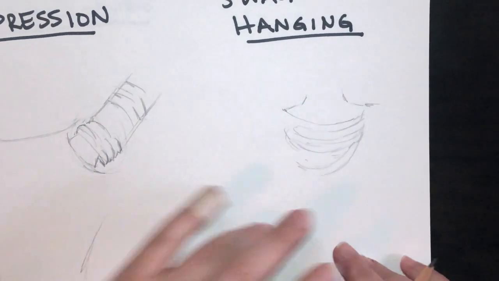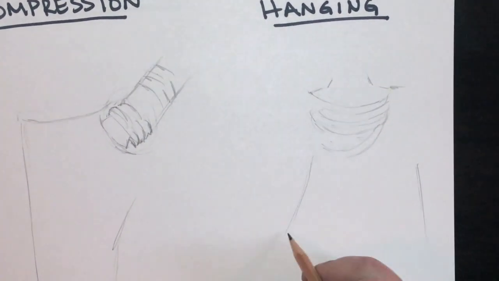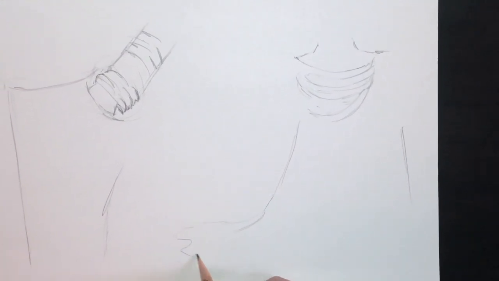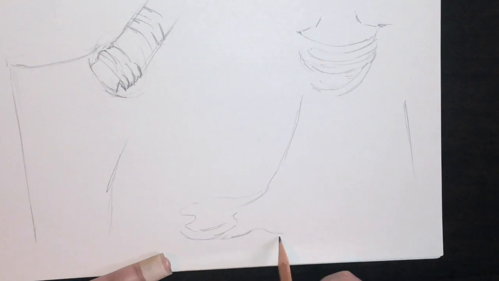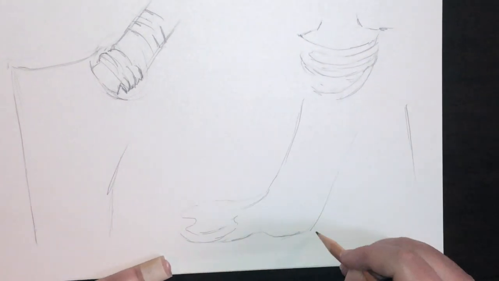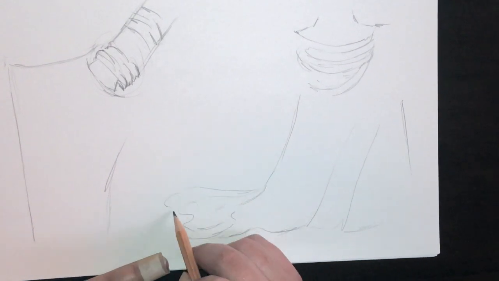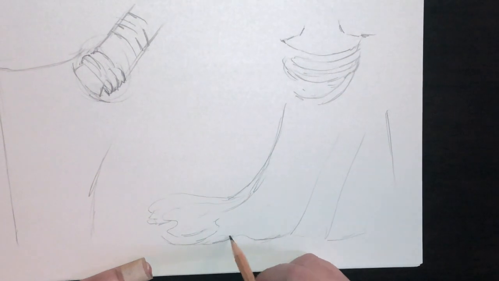I can do the same thing if I'm trying to show maybe fabric pooling on the ground too. Let's say I've got a train of a skirt, right? I can do the same thing. I can build out wrinkles, right? And create what ends up looking like a pool of fabric.